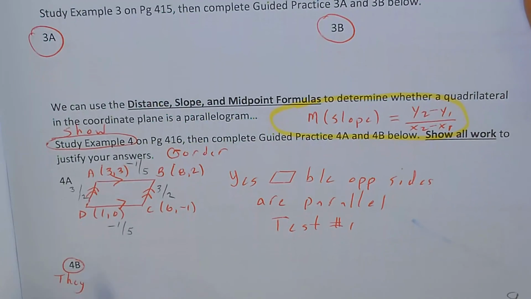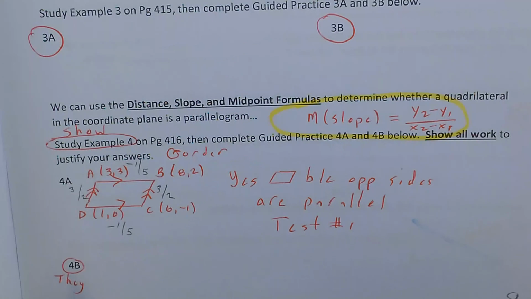Okay? All right, 4B, you're going to circle, and you're going to go back and try the ones that we skipped, and then check with the answers once you're done.